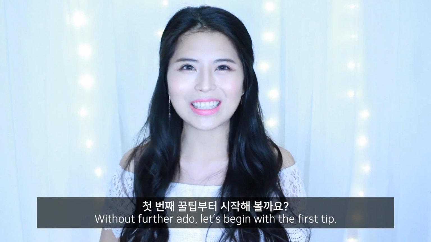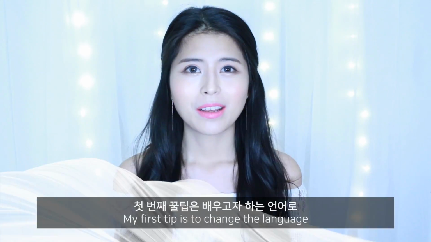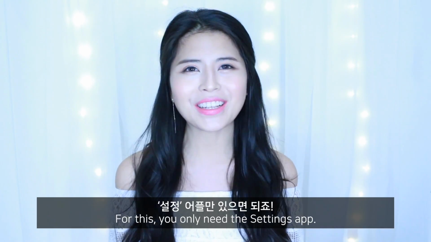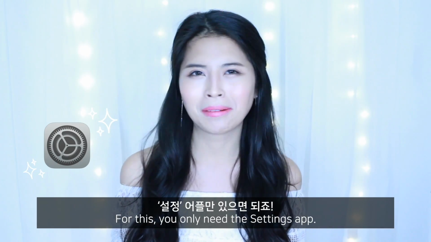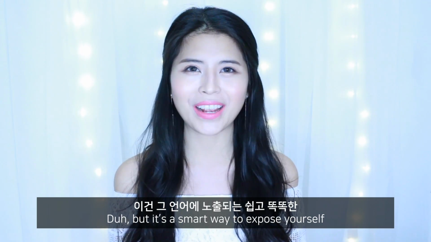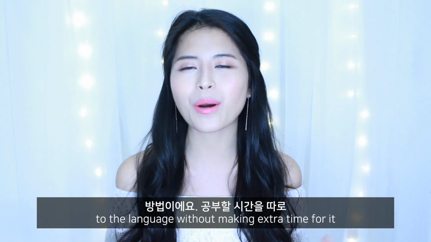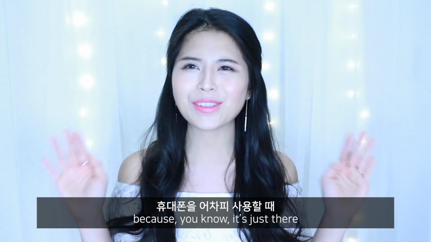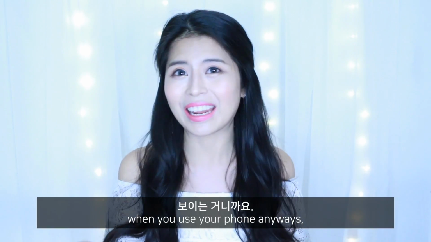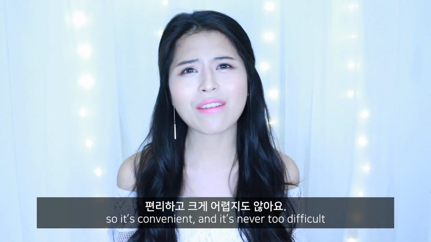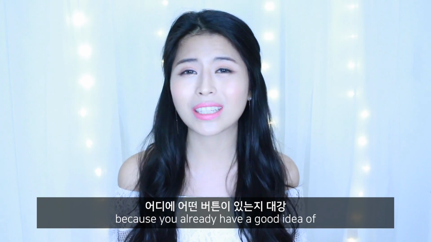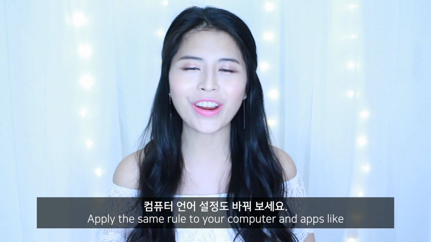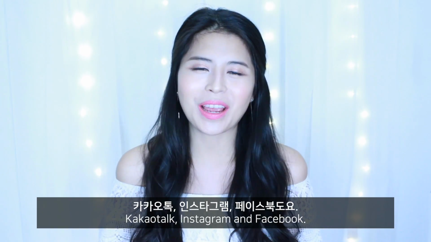So without further ado, let's begin with the first tip. My first tip is to change the language to whichever language you're trying to learn. And for this, you only need the settings app, but it's a really smart way to expose yourself to the language without making extra time for it, especially if you're busy, because it's just there when you use your phone anyway, so it's convenient and it's never too difficult because you already have a good idea of what button says what. And apply the same rule to your computer and apps like KakaoTalk, Instagram, and Facebook.